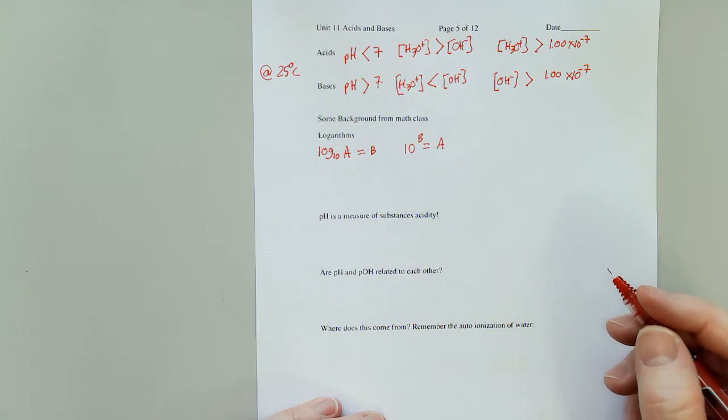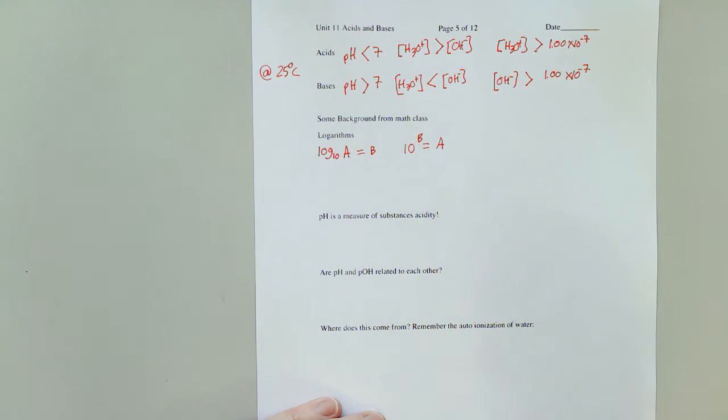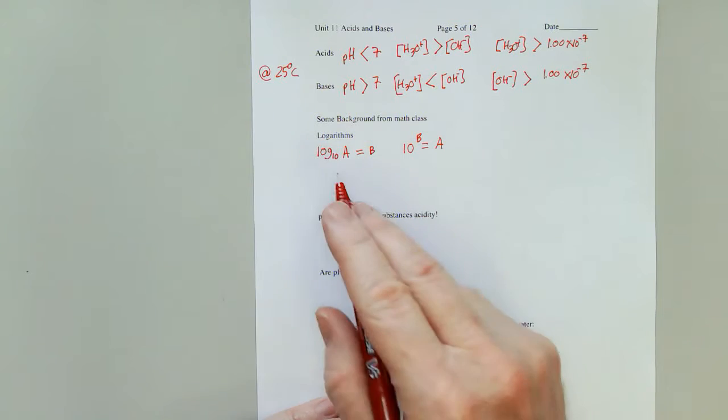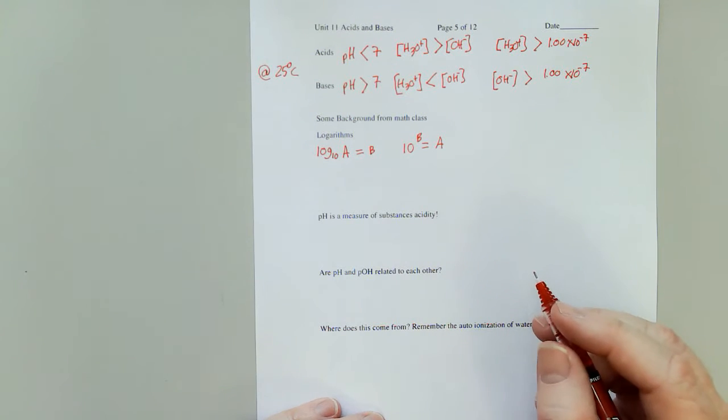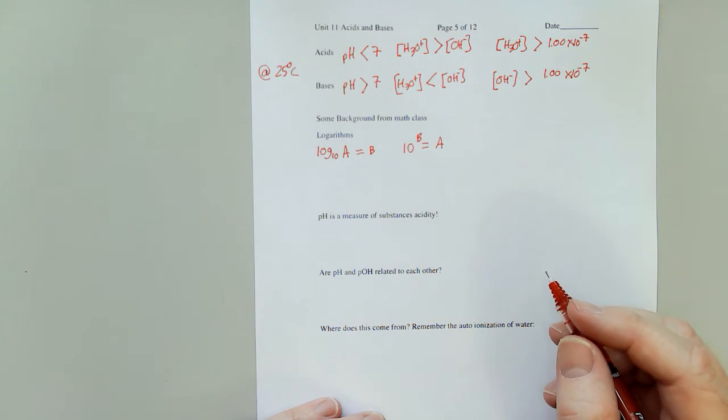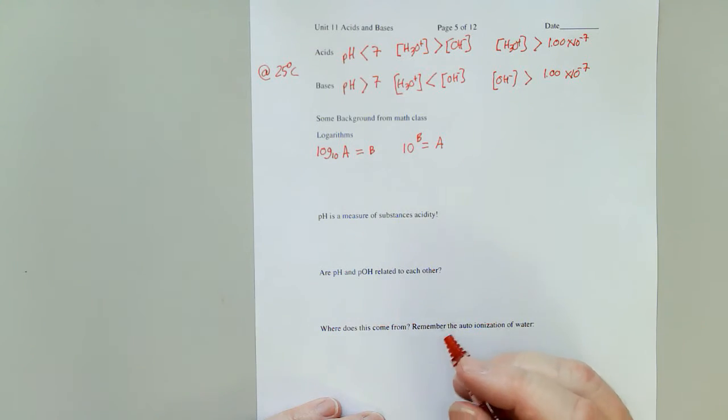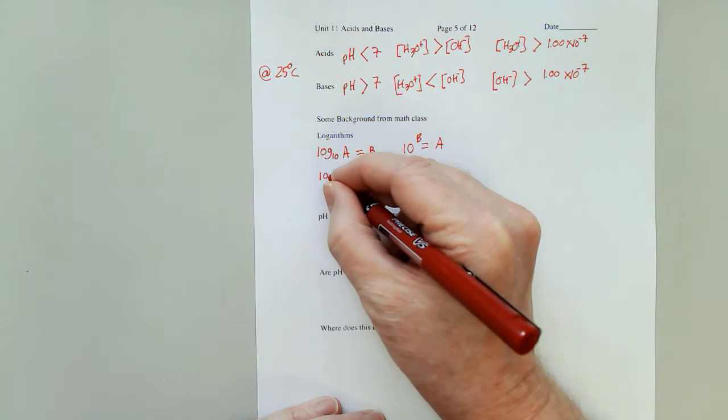Now, we are not going to deal with natural logarithms. These are the common logarithm or the base 10 logarithm.